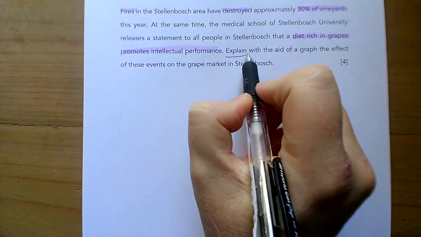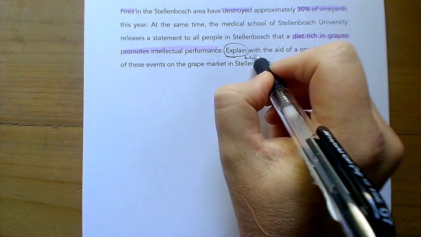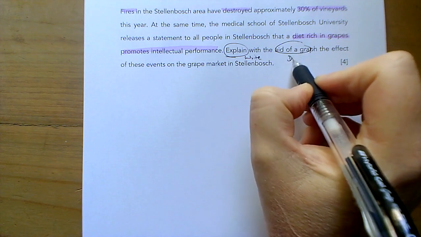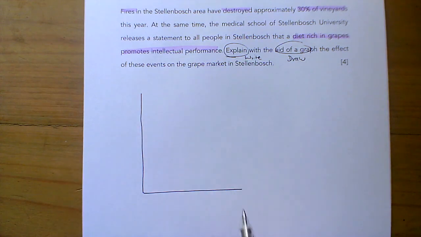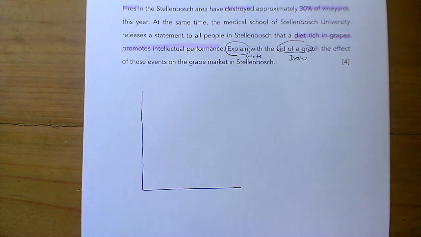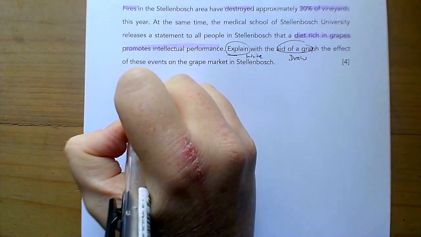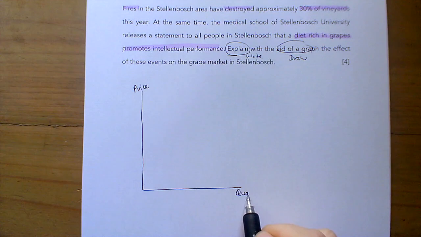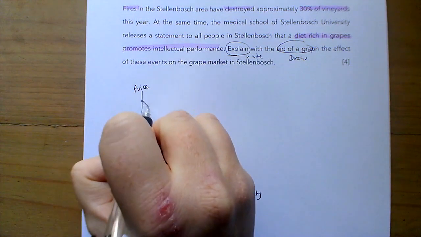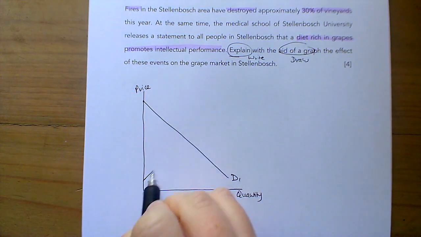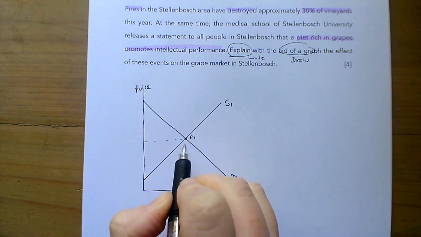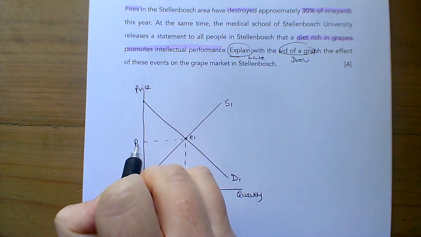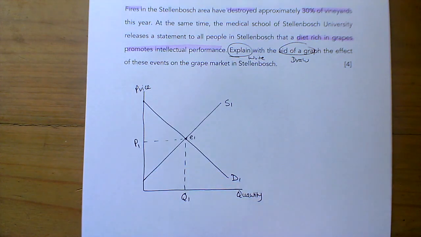So explain with the aid of a graph means you need to write and you need to draw. So I'm going to draw first, and then based on what I've drawn, I'm then going to write an explanation. So we start off in some equilibrium where demand and supply intersect. And so the price of grapes is P1 and the quantity of grapes is Q1.